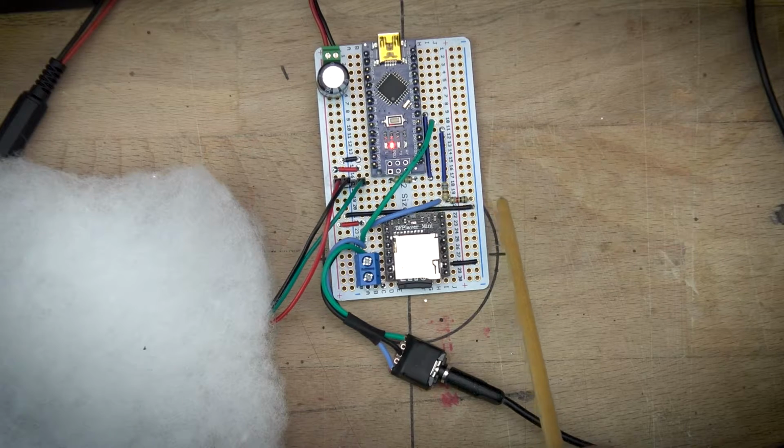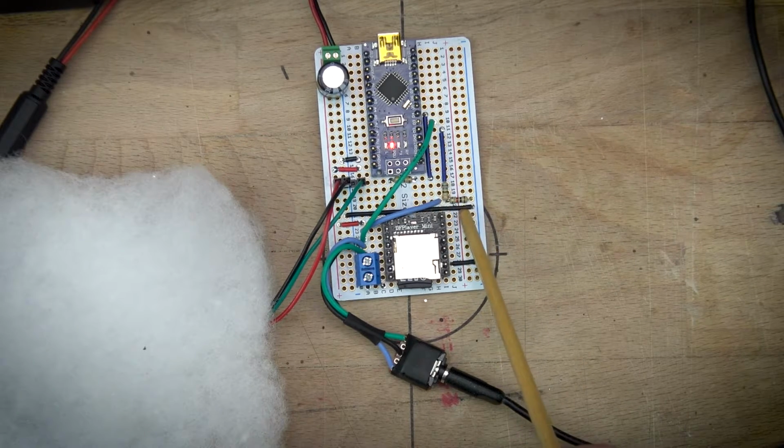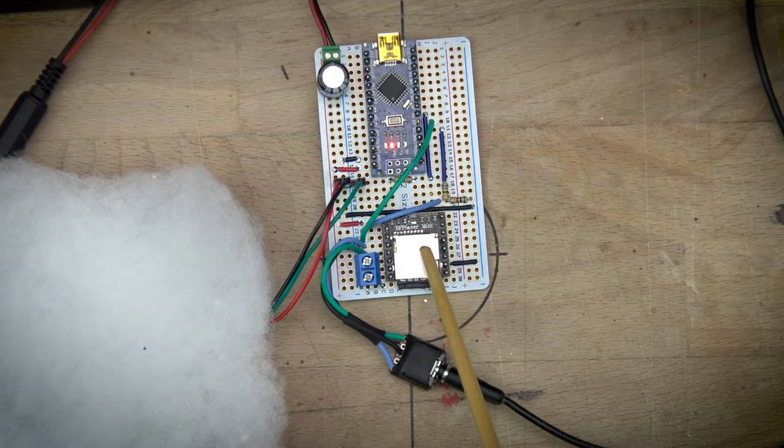Hopefully that makes sense. That was kind of a mouthful. The bottom line is, from what I was reading, if you want to be kind to your DFPlayer Mini, this voltage divider is kind of a nice and important thing to have.